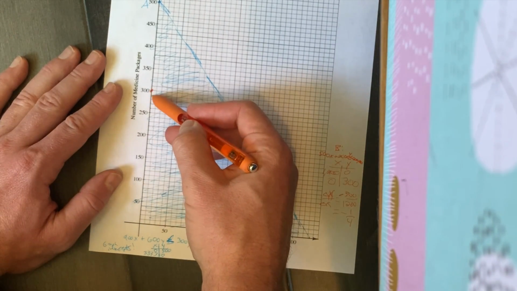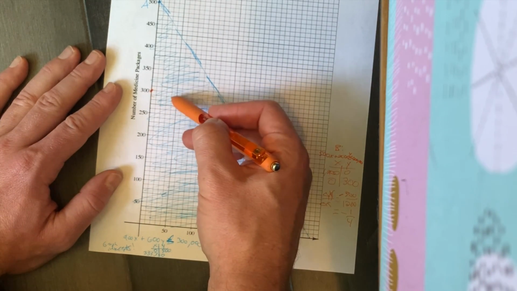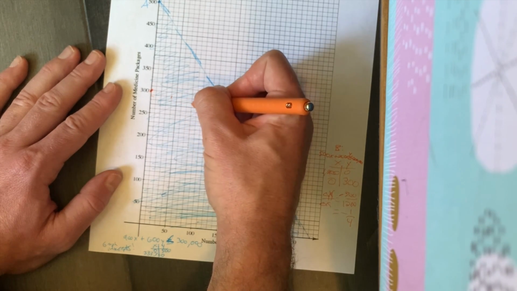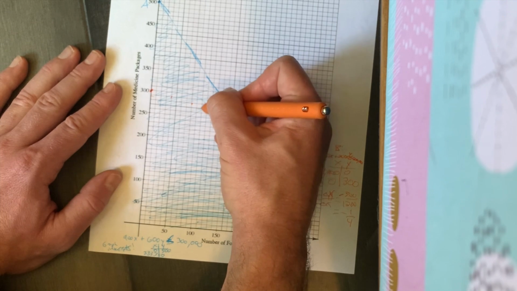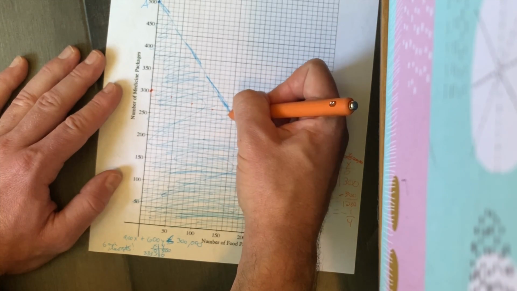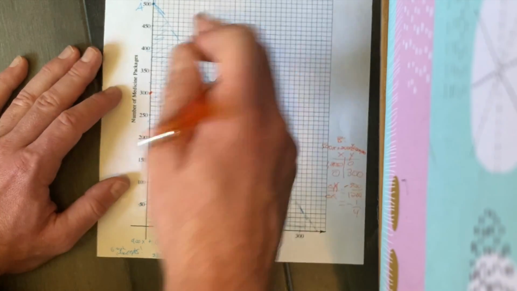Rise over run. Rise -1, run 1, 2, 3, 4, and so on and so forth. And this would probably be the easiest way to graph this because the intercept is too far. Right? Through 2 points, make a line. So you can really use any of these 2 points to graph it through.